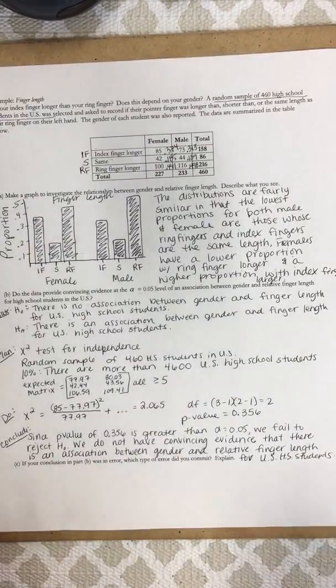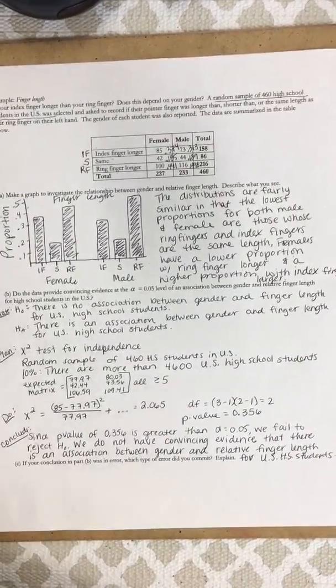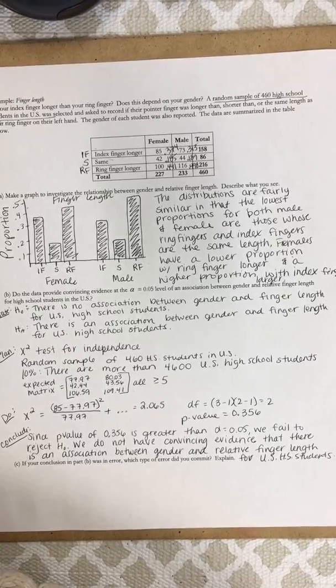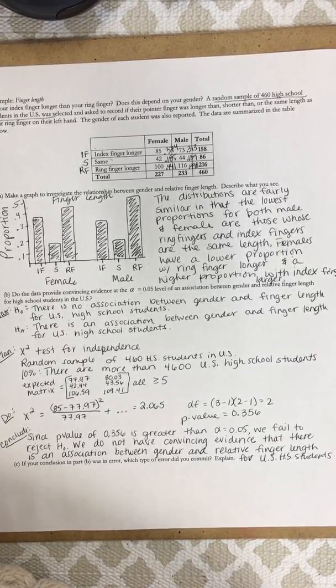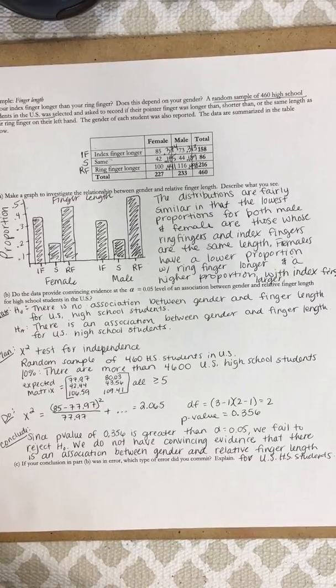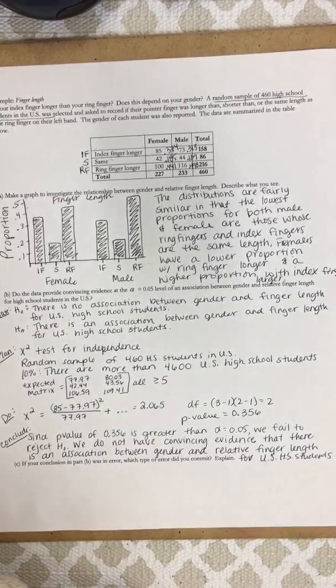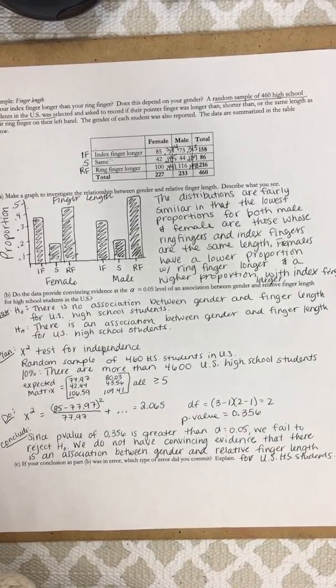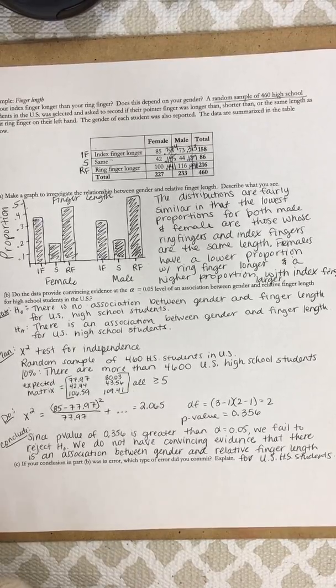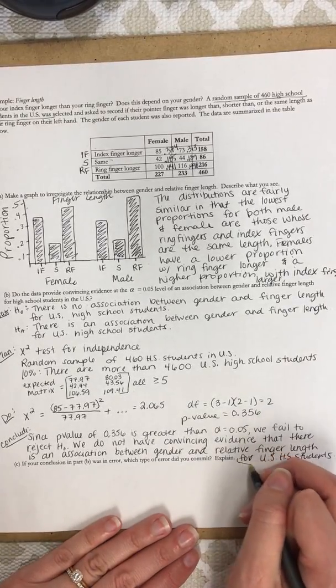Okay, hopefully you can read that, but it says, since the p-value of 0.356 is greater than alpha of 0.05, we fail to reject H null. We do not have convincing evidence that there is an association between gender and relative finger length for U.S. high school students. Okay.